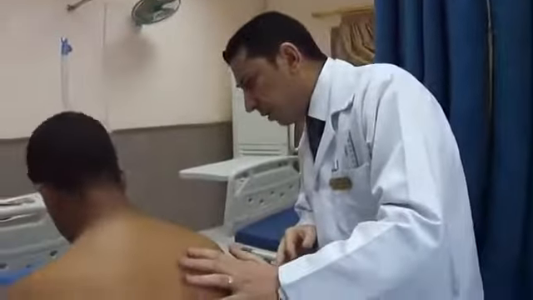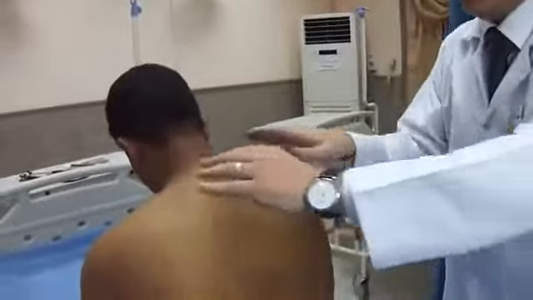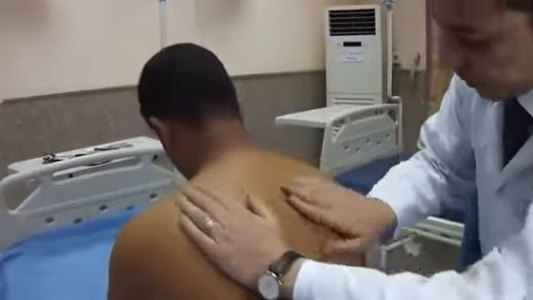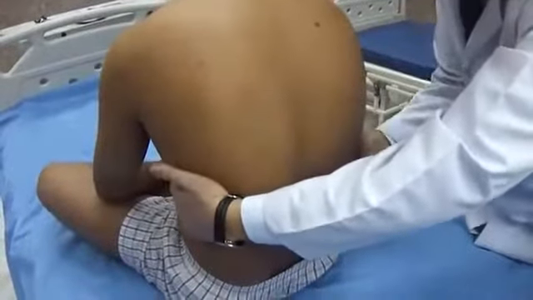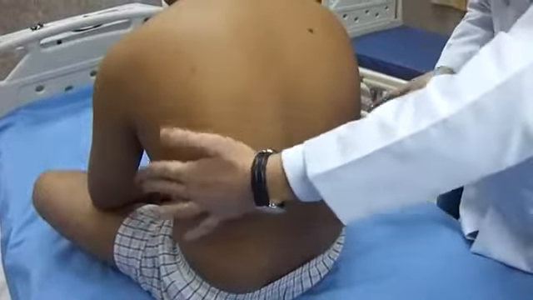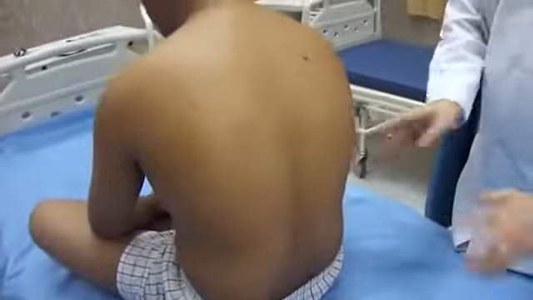Is there any place that hurts in your back? Okay, then you have to detect it. Is there pain now here? Here. Also you have to choose upper and lower zones in the axilla bilaterally.